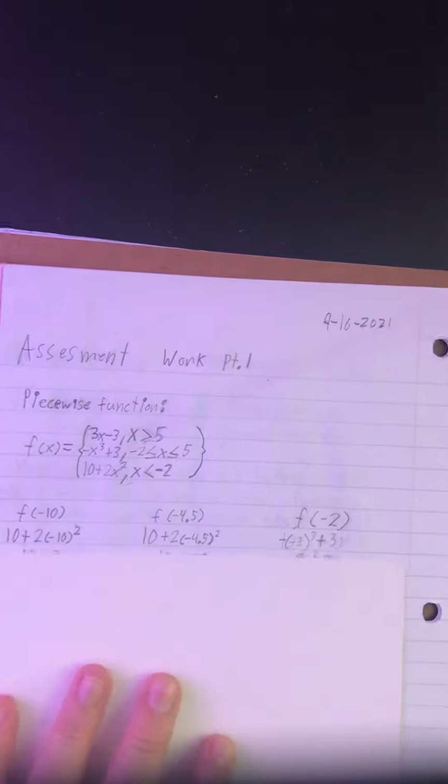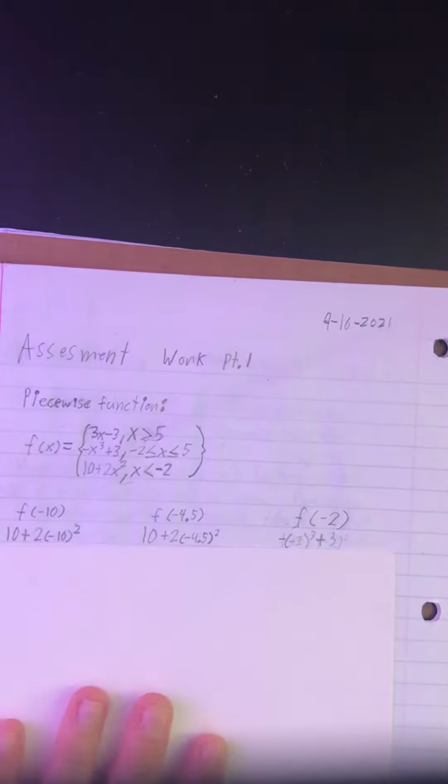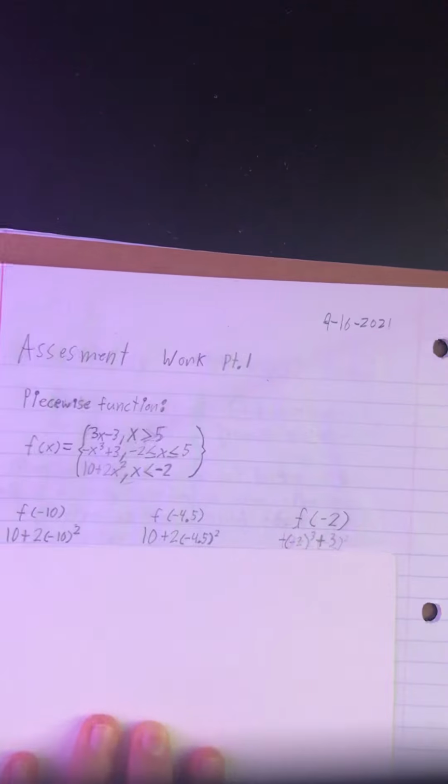So for the first one, negative 10 is not greater than 5, so we're not going to use the first equation. Negative 10 is not less than or equal to negative 2, so we won't use the second equation. And negative 10 is less than negative 2, so we're going to use the last equation. So plugging in negative 10 as our x in the last equation, we get 10 plus 2 times negative 10 to the second. And now we're going to solve for our y value.